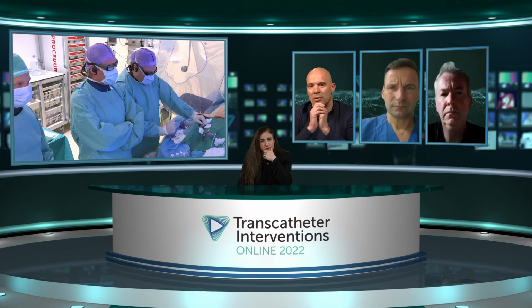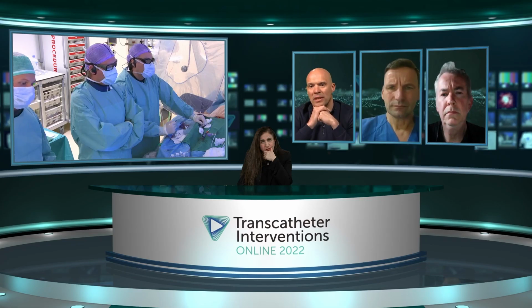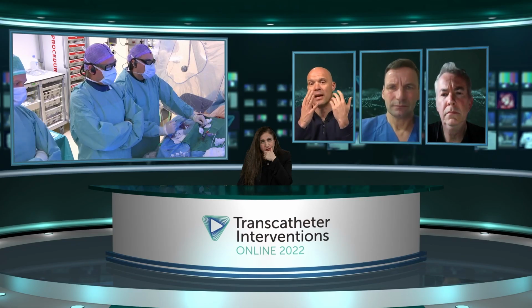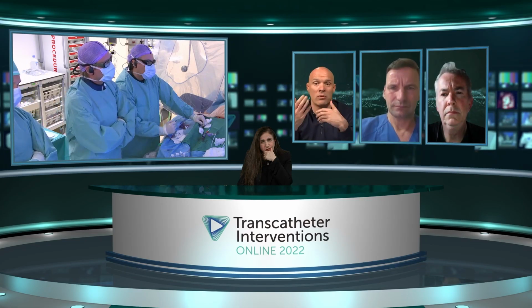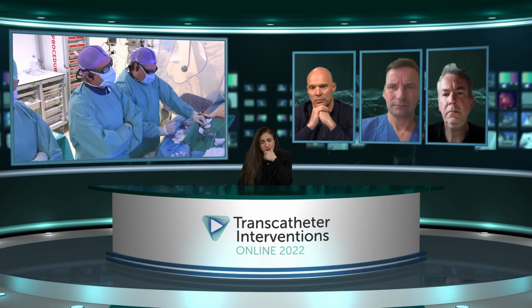So I would put a wire in the circumflex, do an IVUS, and then have a good assessment of that left main. At the same time, I would also be interested in making a very good spider view in order to see whether there is a proximal cap in that ostium of the LAD that might help in the decision whether or not you want to at least attempt an antegrade approach.